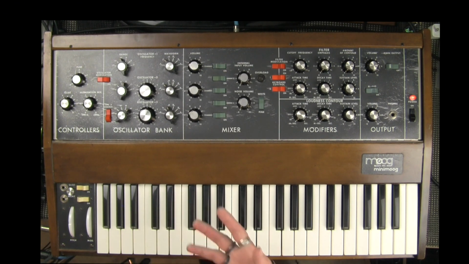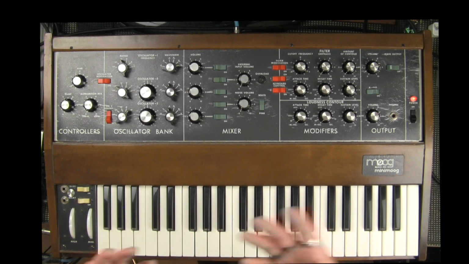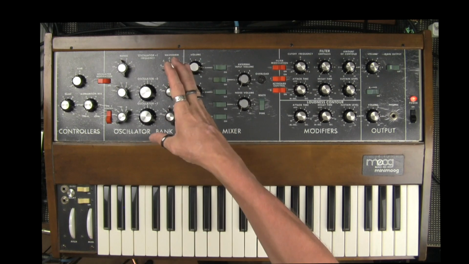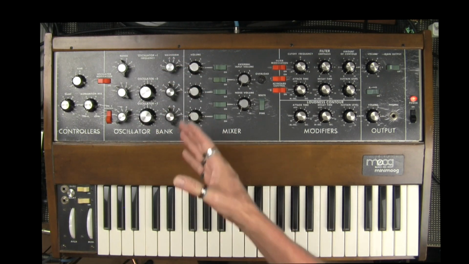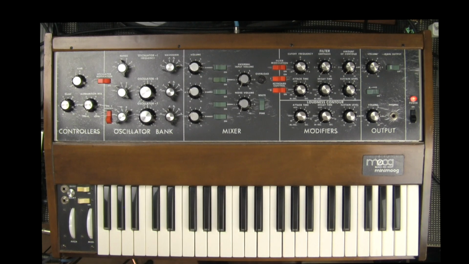So yeah, you can't go wrong with 3 Minimoog oscillators ever. But we have basically covered the basics of the Minimoog oscillators found on the Moog Minimoog.